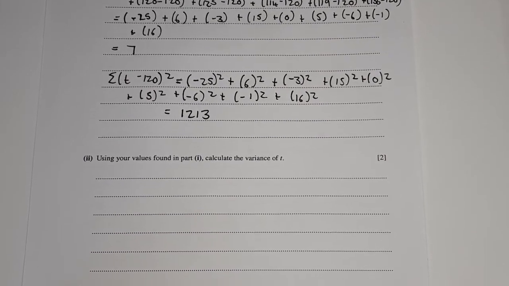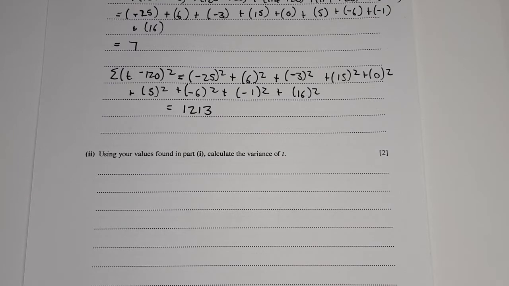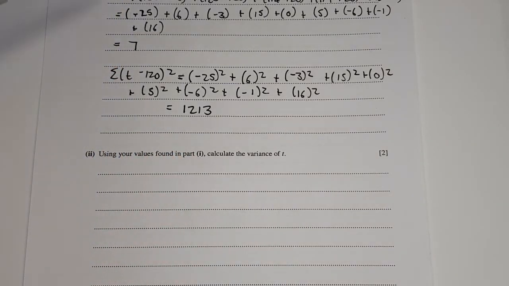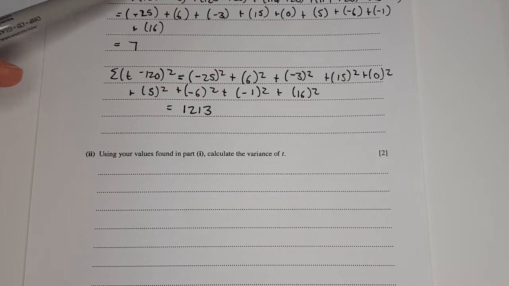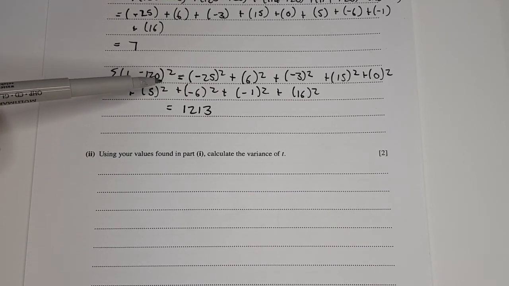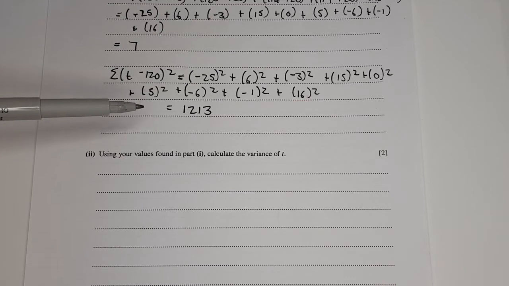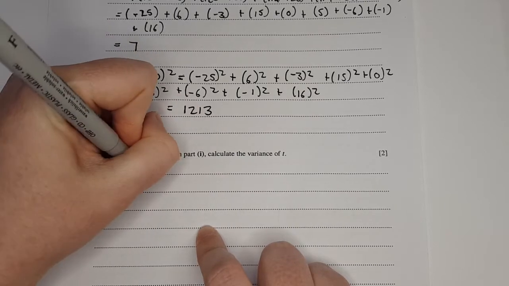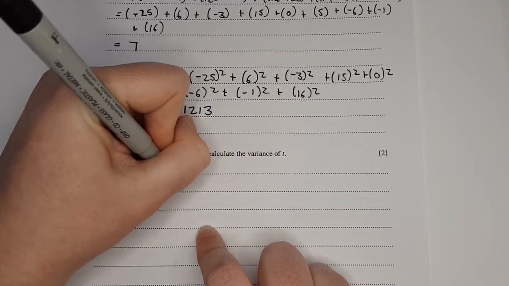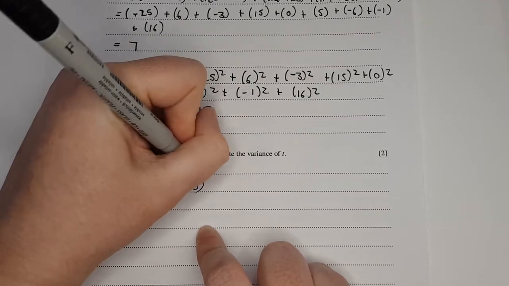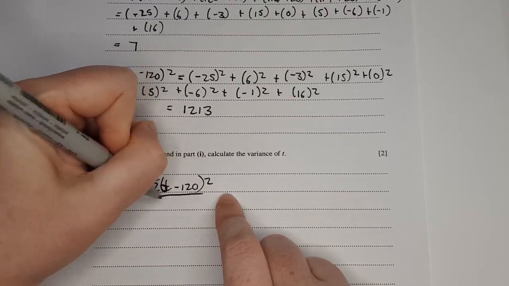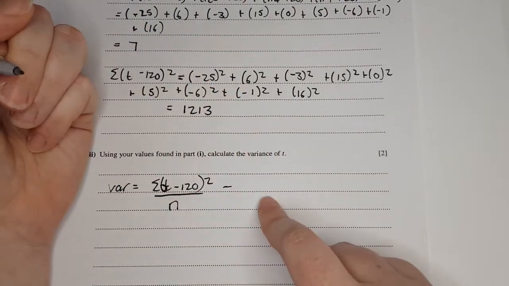So then, the next part of the question says, using your values that you just found, calculate the variance of t. Because I have just made altered values, and I have a sum of t minus 120 and a sum of t minus 120 squared, I can use both of those and just use my variance formula. My variance formula is going to be my sum of t minus 120 squared, because it's my altered values, and usually I would have said sum of x squared, divided by n minus the mean squared.